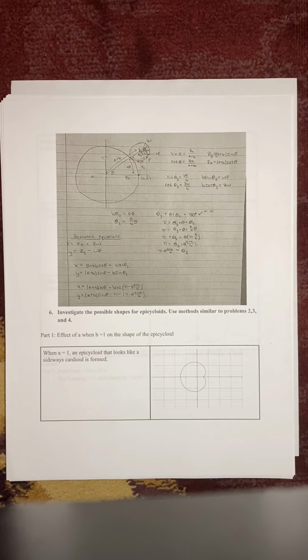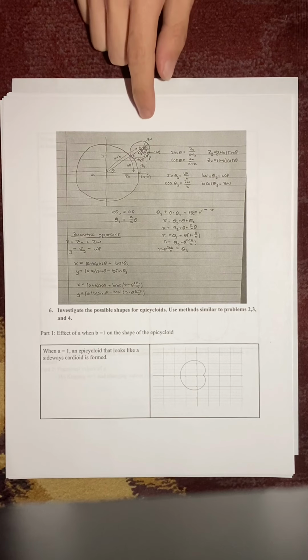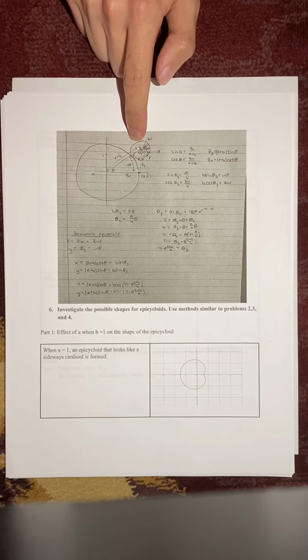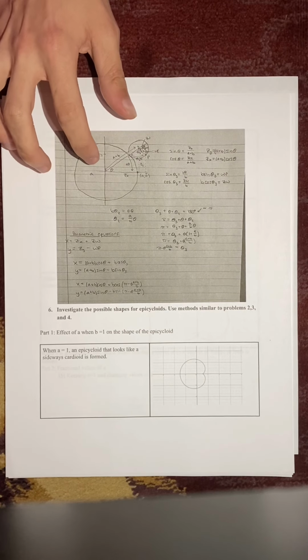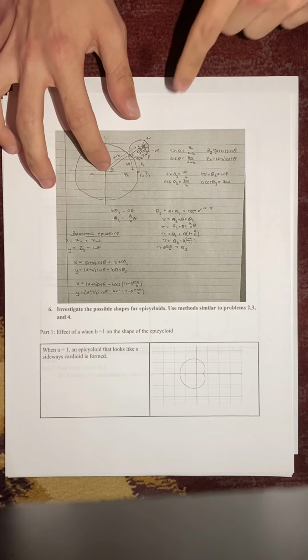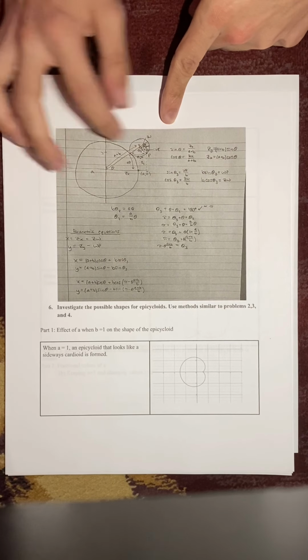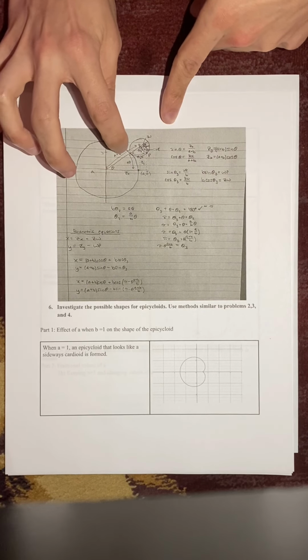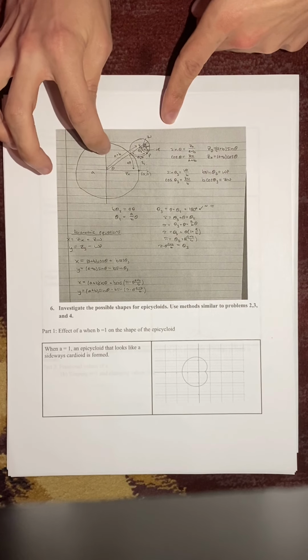Question 5 is very similar to question 1, except in this case, the circle is on the outside instead of being on the inside. This is called an epicycloid compared to a hypocycloid. Much of the work is the same. For this large circle, you must draw out a radius going from here all the way to the middle of this one. Now, we know that the radius of this line right here of the large circle is A, and the radius of the small circle is B.